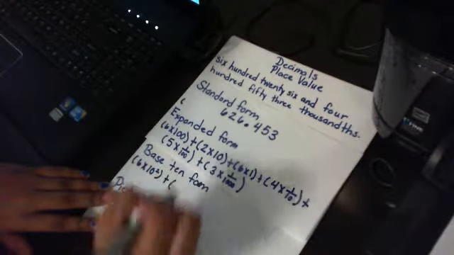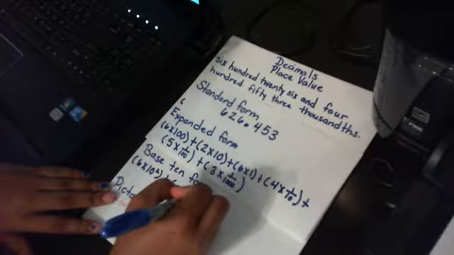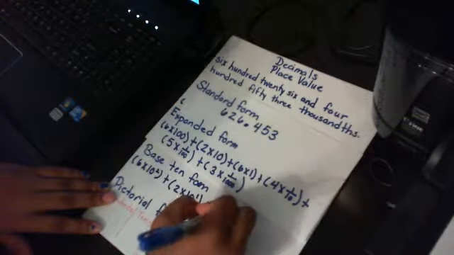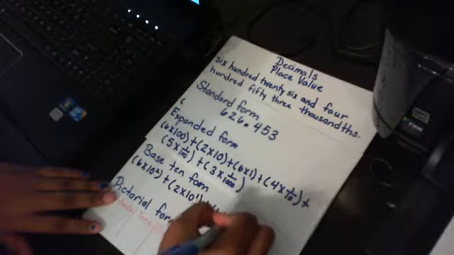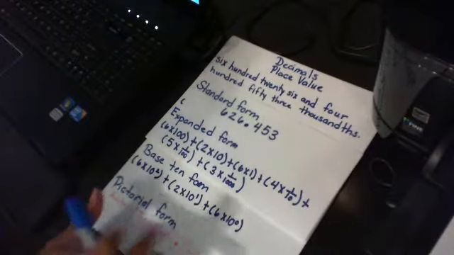Plus, parentheses, 2 times 10 to the 1, close parentheses, plus 6 times 10 to the 0. Now, you guys are used to seeing that, so we don't really have anything that is brand spanking new for the first whole number part.